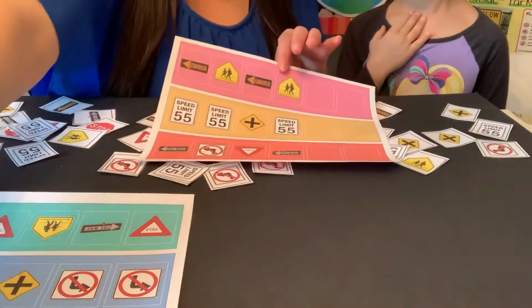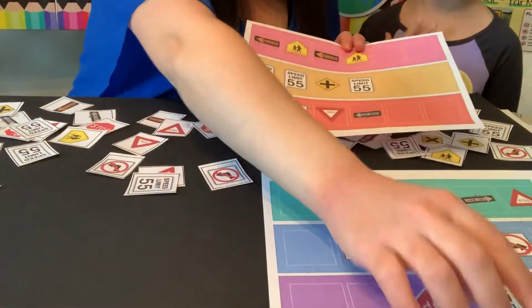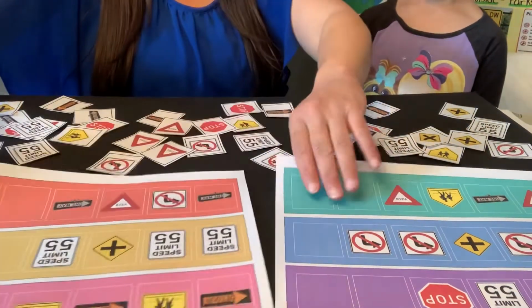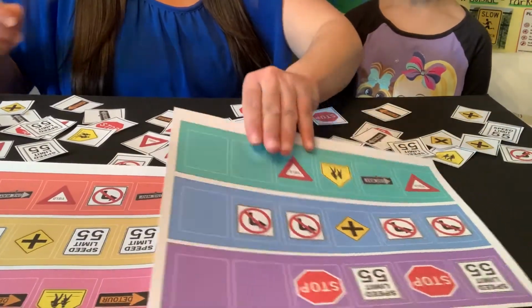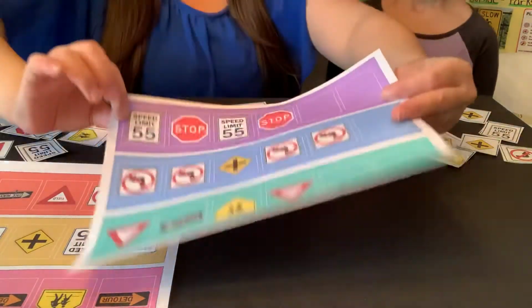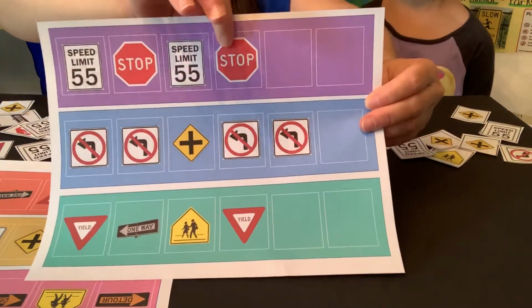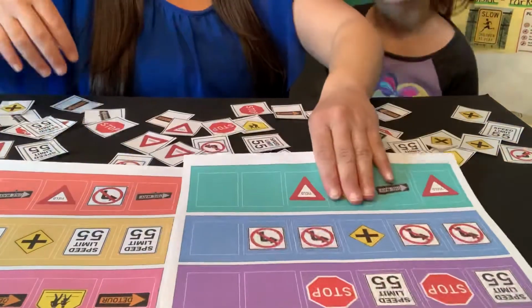And we have printed out some patterns. So, and we've cut all our pieces out already and laid them out. And we are going to try to complete our patterns. So if I look at this pattern, I can see that it is a speed limit sign, a stop sign, a speed limit sign, a stop sign. So what would come next? A speed limit sign. All right, show me.